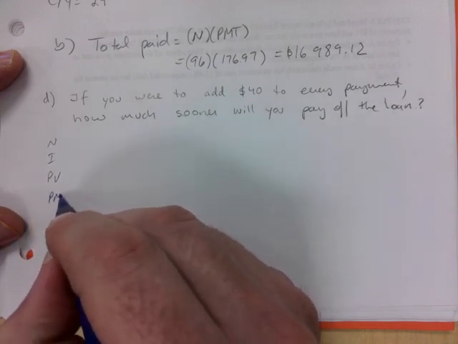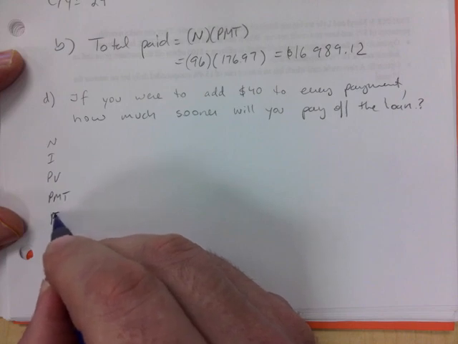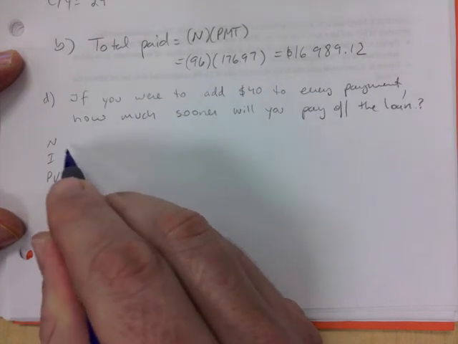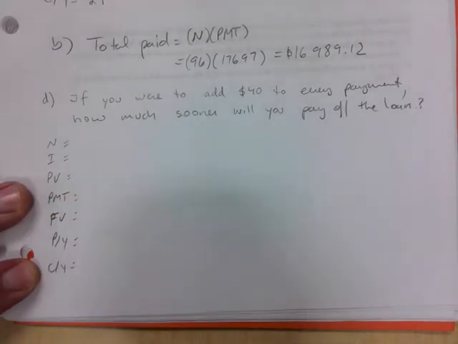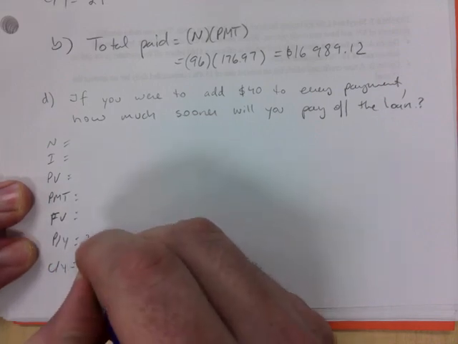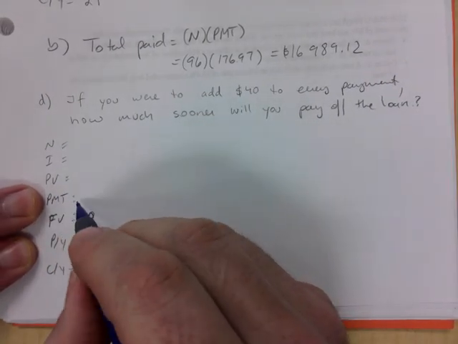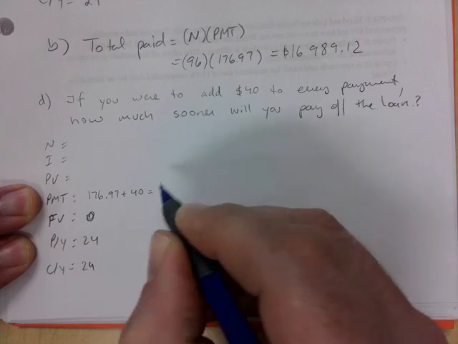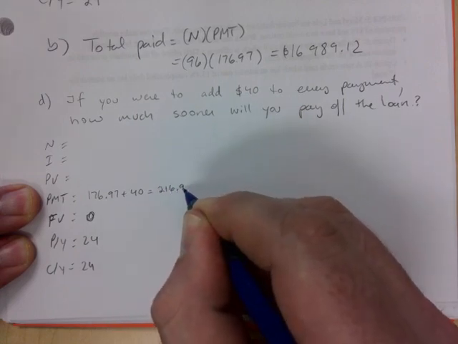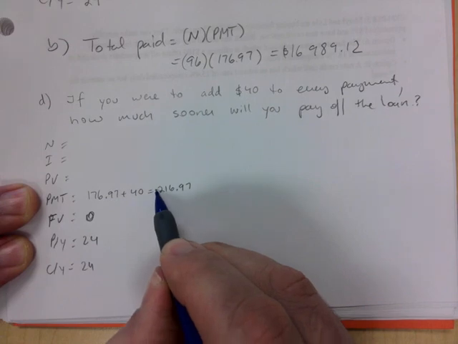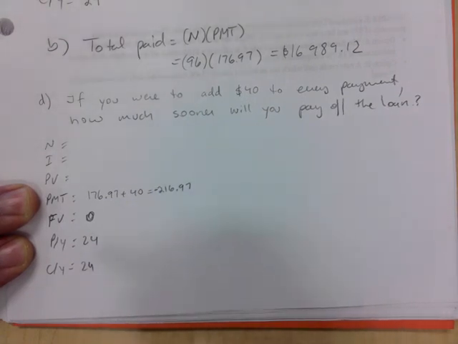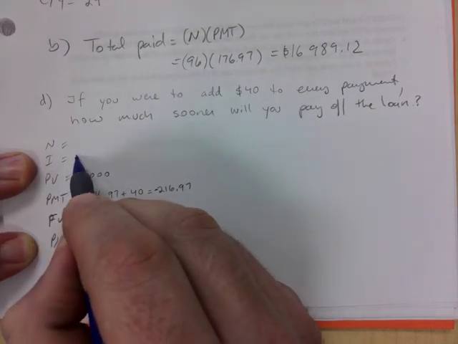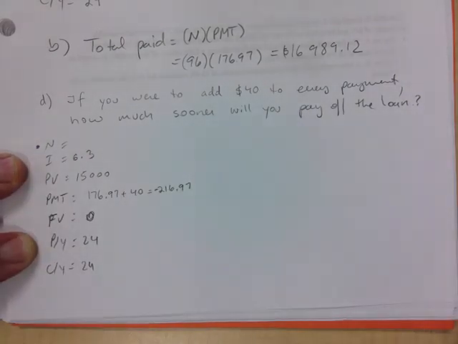N, I/Y, PV, PMT, FV, P/Y. Okay. So this is all the same here. The payment is now going to be 176.97 plus 40, which is 216.97. But you got to watch out. This is going to be negative, okay? That's part of your entry right now. Present value is 15,000. Interest is still the same. We're going to figure out N, right?